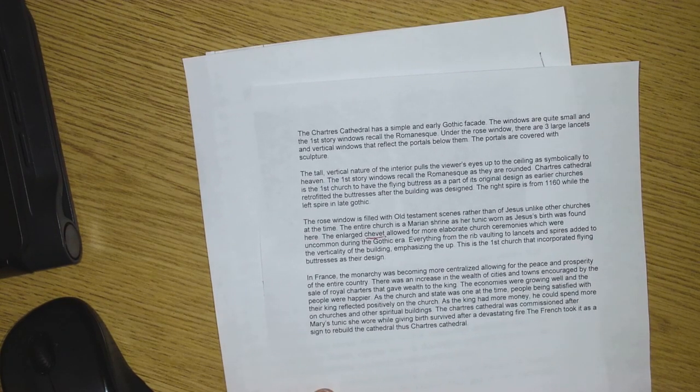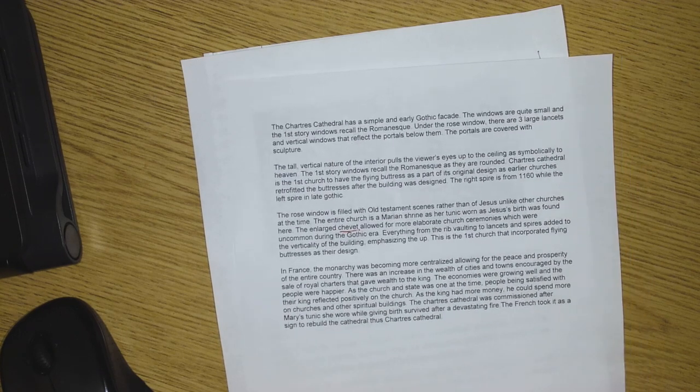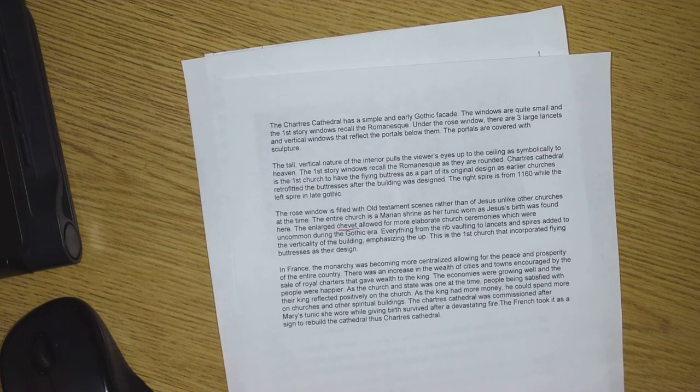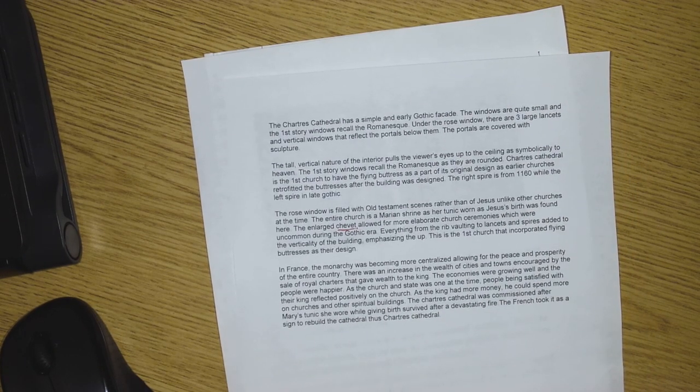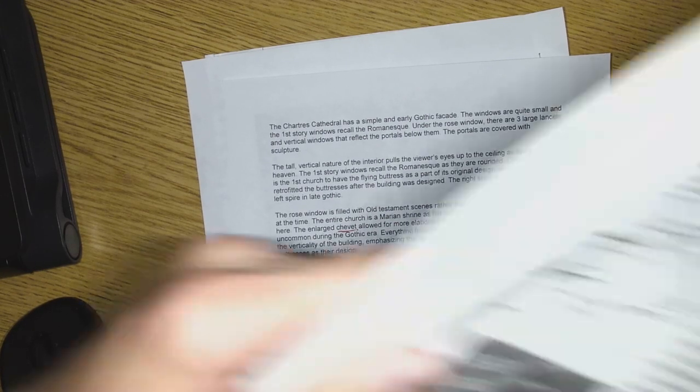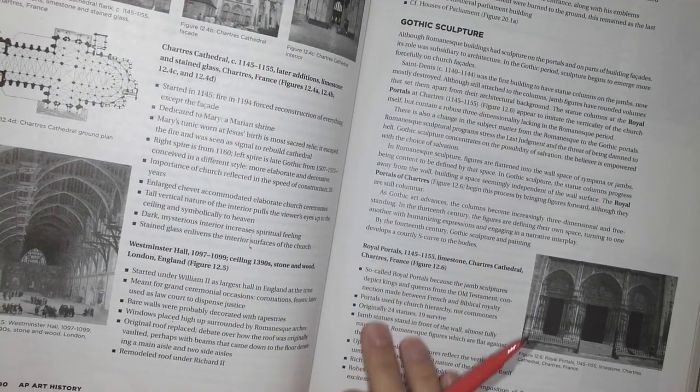Okay, I'll let that go. The windows are quite small, and the first story windows recall the Romanesque. Okay, under the rose window, there are 3 large lancets and vertical windows that reflect the portals below them. The portals are covered with sculpture. Let's see. I'm going to check this out. Portals.